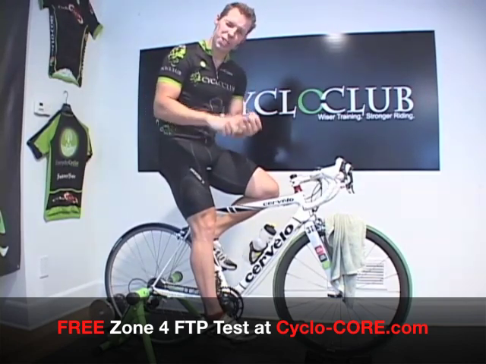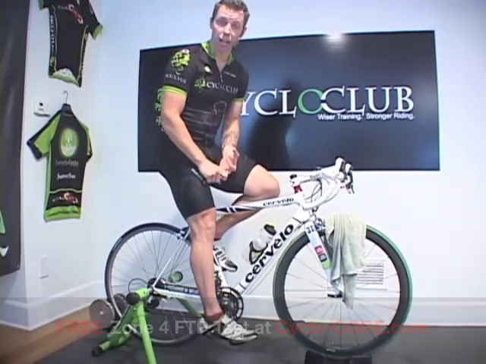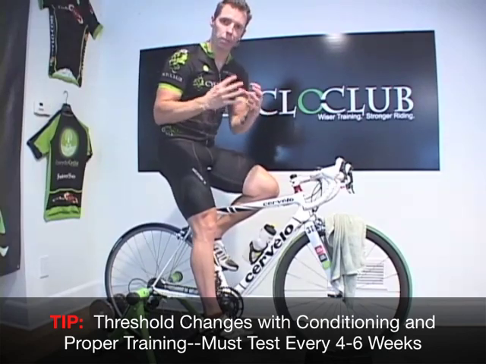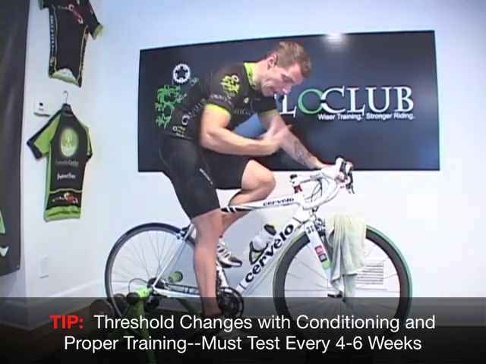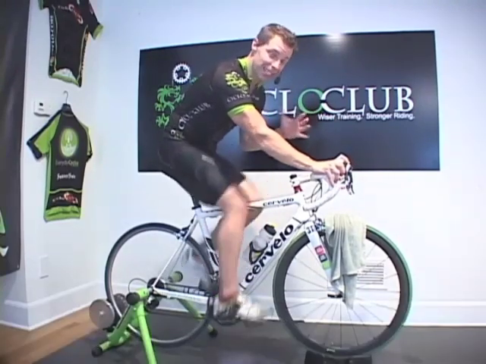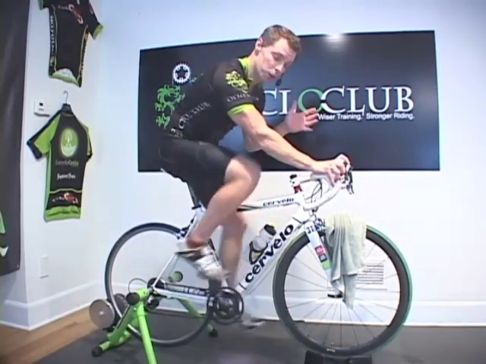Why is that number so important, whether it be heart rate, speed, or power if you've got a power meter? Why is that number so critical? Well, that's basically the breaking point that your body can hold on to a certain level of energy output or effort for about 30 to 60 minutes. It depends on how fit you are and what kind of course we're talking about.